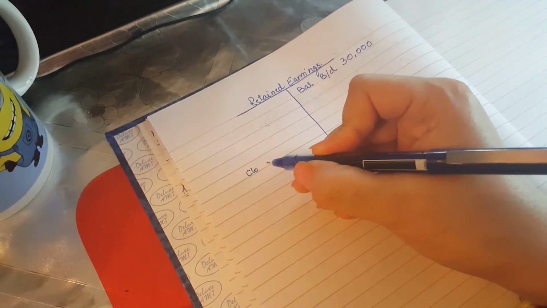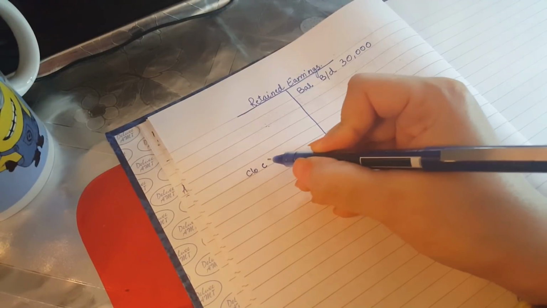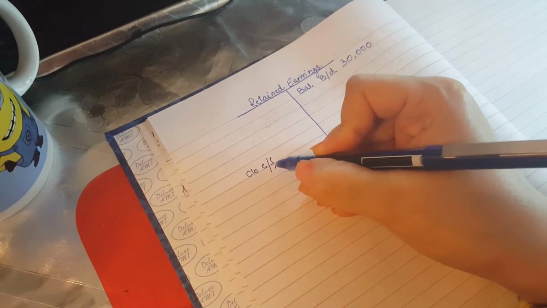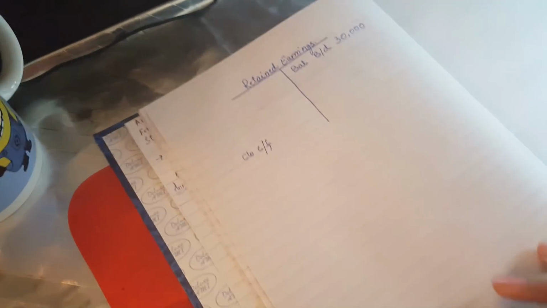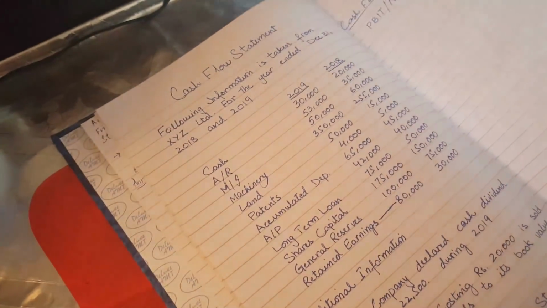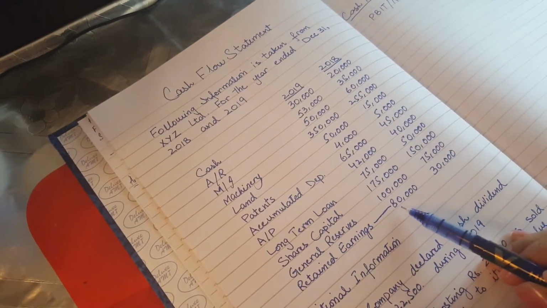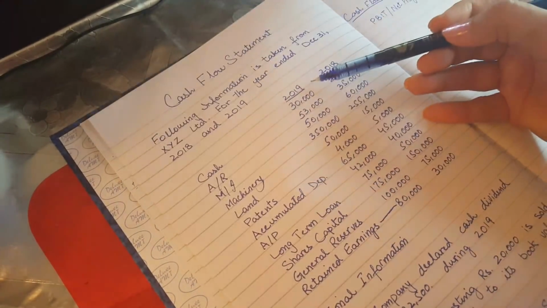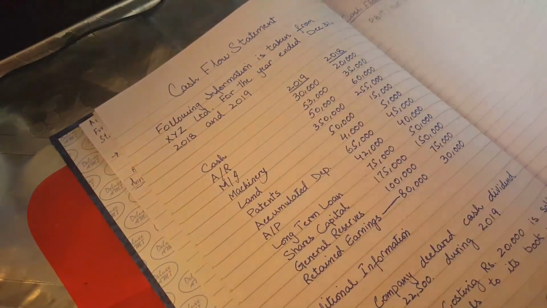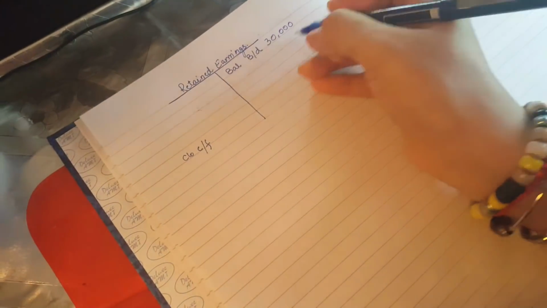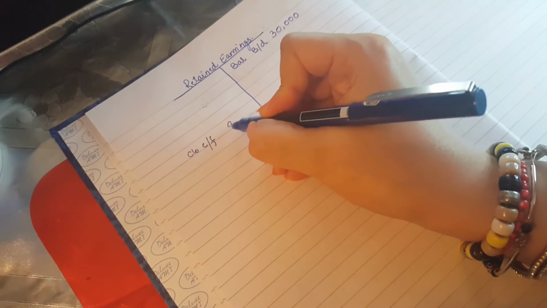So guys, on this side we will write the closing balance. So this closing balance is carried forward, and this figure is the closing value of retained earnings for year 2019. So this becomes the closing value of retained earnings. So this will come here.